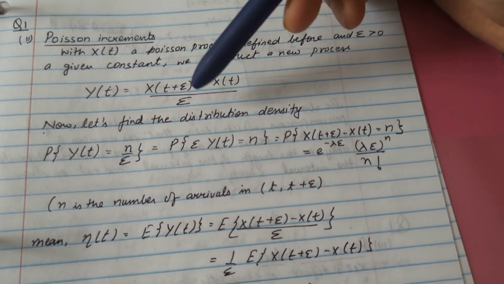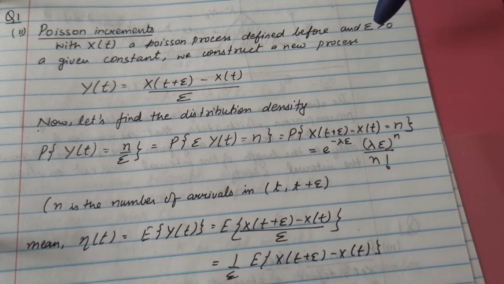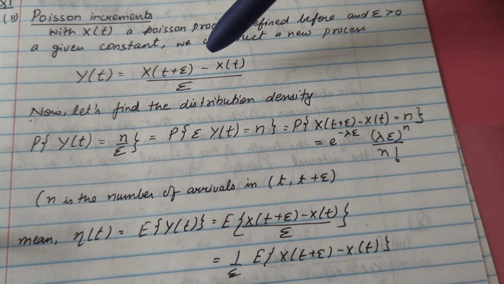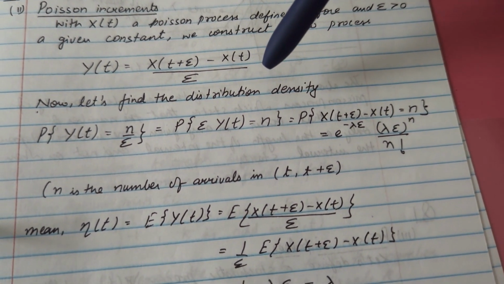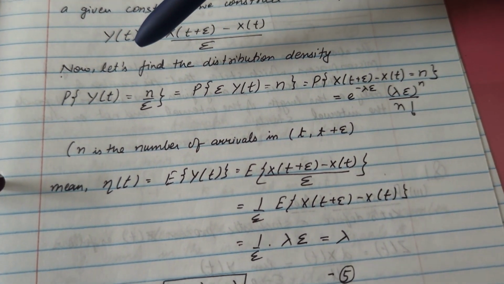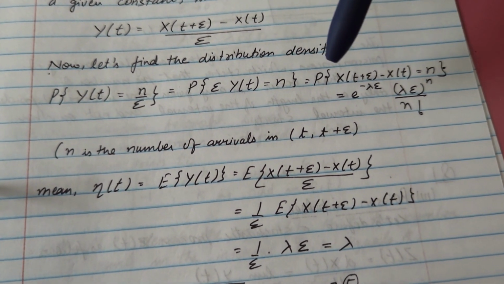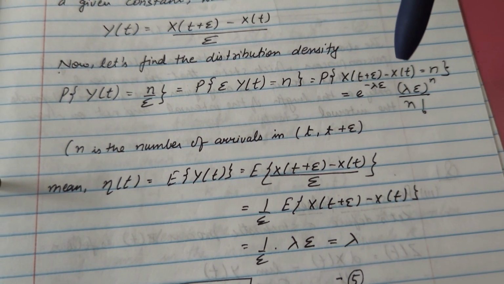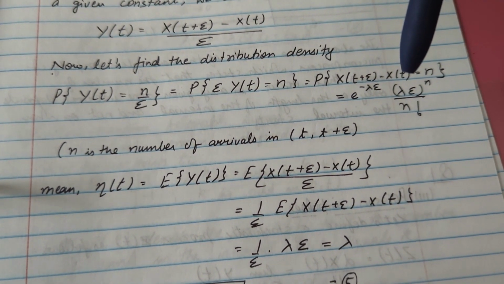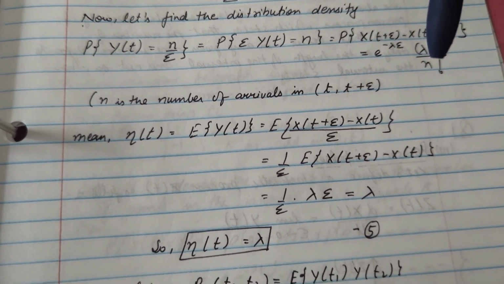With x(t) a Poisson process defined before in part 1 and epsilon a positive constant, we construct a new process y(t), where y(t) is x(t plus epsilon) minus x(t), divided by epsilon. Now let's find the probability distribution. The probability that y(t) equals n by epsilon is the probability that epsilon y(t) equals n, which is the probability that x(t plus epsilon) minus x(t) equals n, which equals e to the power minus lambda epsilon times (lambda epsilon) to the power n by n factorial, where n is the number of arrivals in t to t plus epsilon.